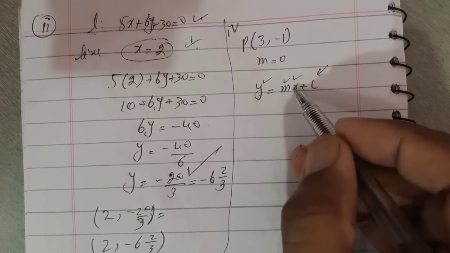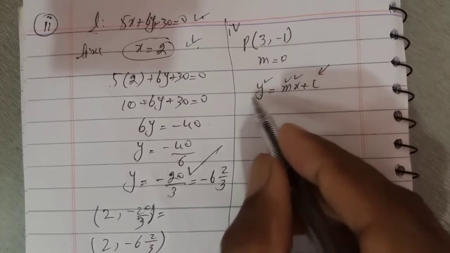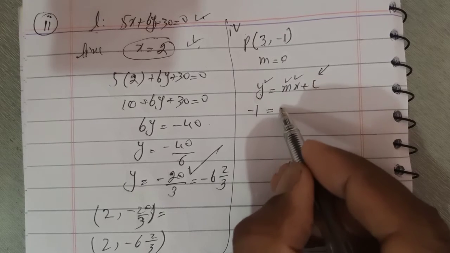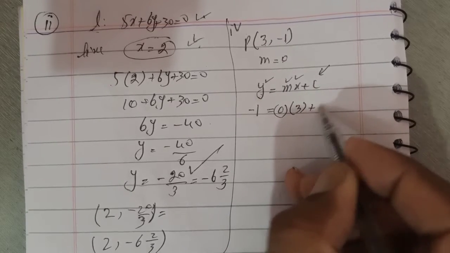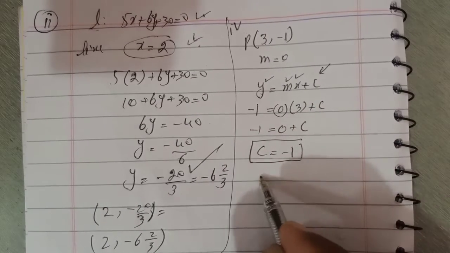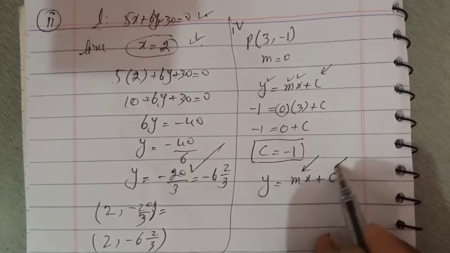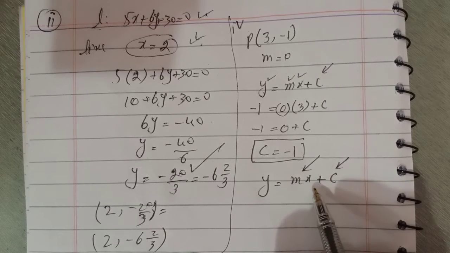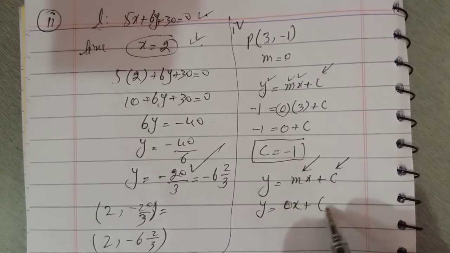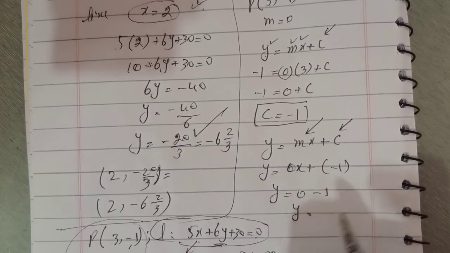We can calculate the value of c. What are the values of y and x? Minus 3 is the value of x, minus 1 is the value of y, m is 0. I will put minus 1 in the place of y. m has value 0, x has value 3. So in this way we calculate the value of c, which is minus 1. Now we will find the equation of the line. So we will put the values of m and c in this equation. What is the value of m? It is 0. And what is the value of c? It is minus 1. So y is equal to 0 minus 1. The equation is y is equal to minus 1.